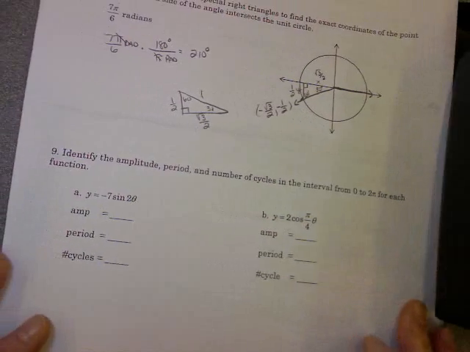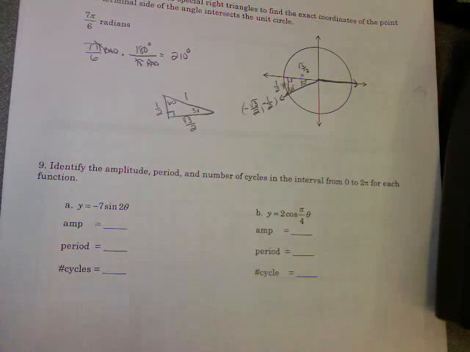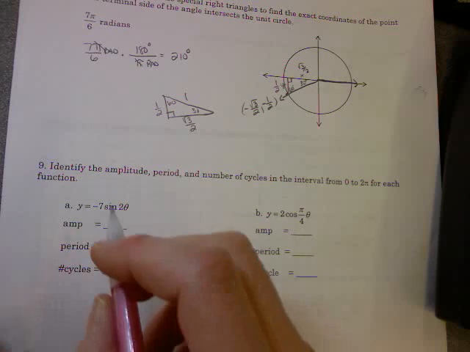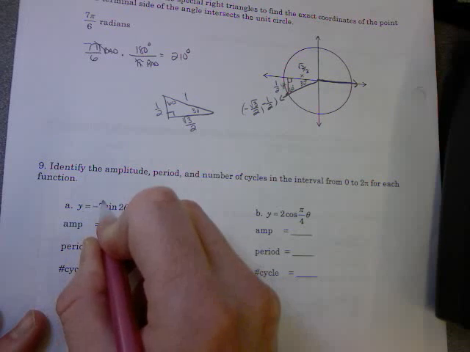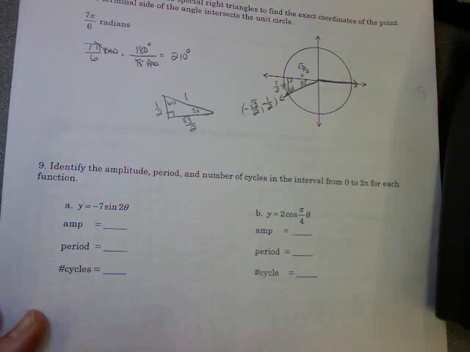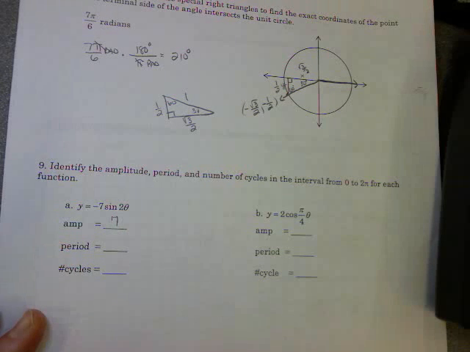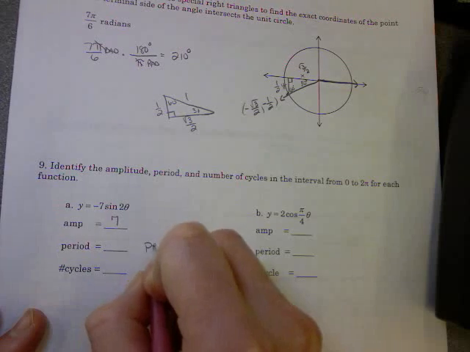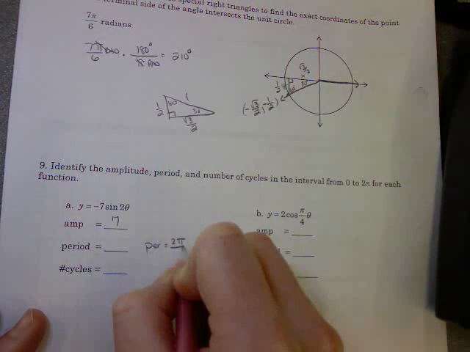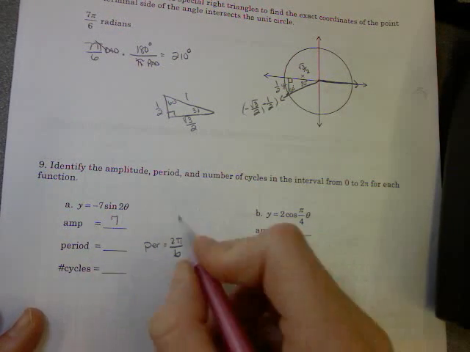In number 9, we have to identify the amplitude, period, and number of cycles in the interval from 0 to 2 pi for each function. So our amplitude is just the absolute value of the number in front of the function. So 7 is the absolute value of negative 7. That's your amplitude. Your period equation is 2 pi over b, and you need to know this.